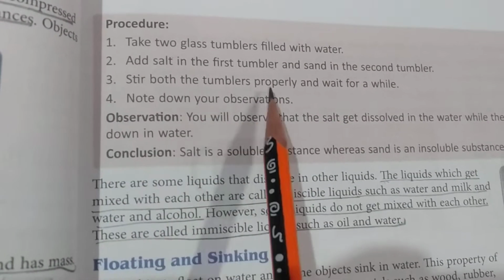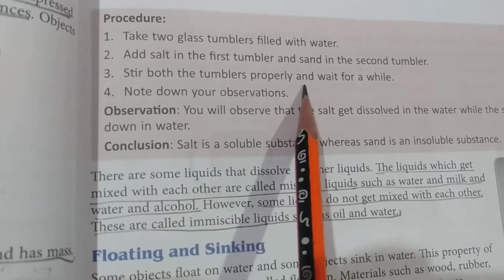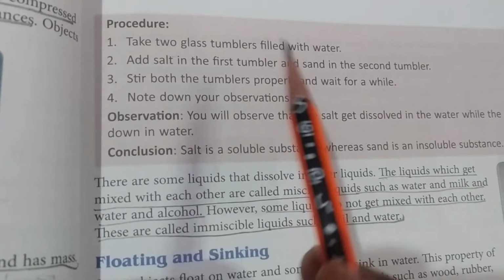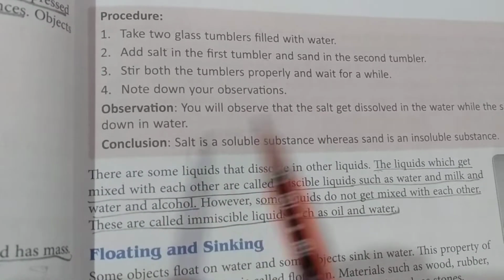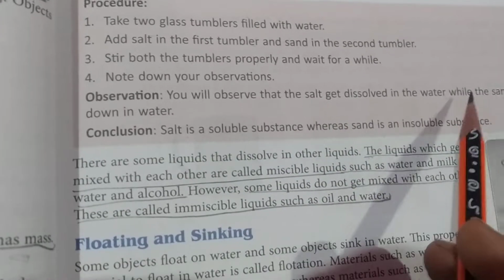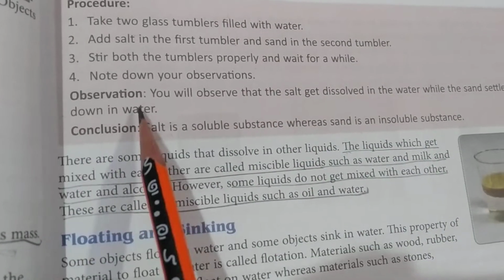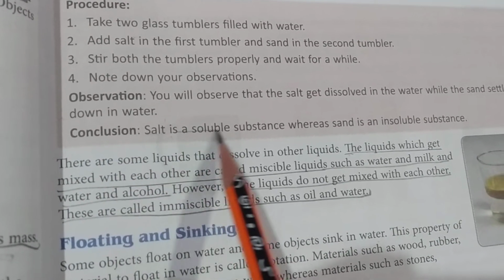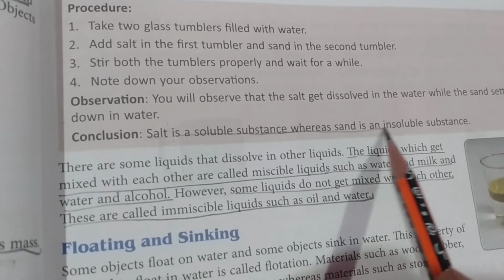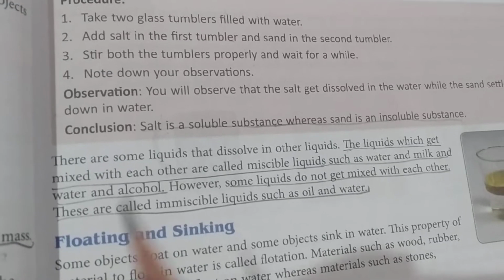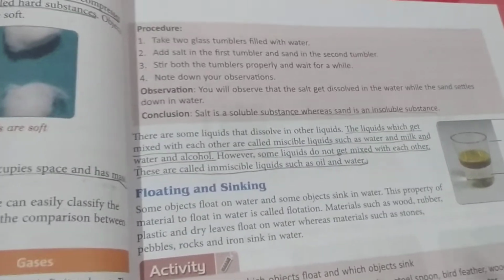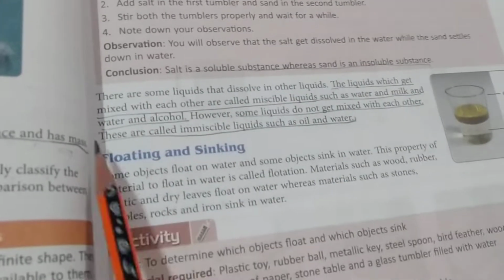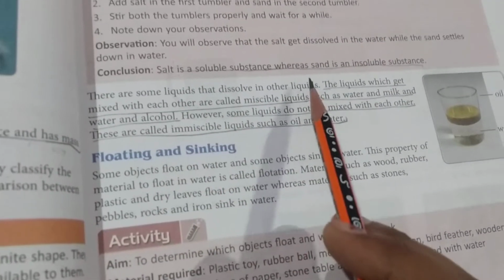Then we stir both the tumblers properly and wait for a while. After a few minutes, we observe that the salt gets dissolved in the water while the sand settles down in the water. So the conclusion is that salt is a soluble substance, whereas sand is an insoluble substance. This is an activity to show the solubility of a substance.